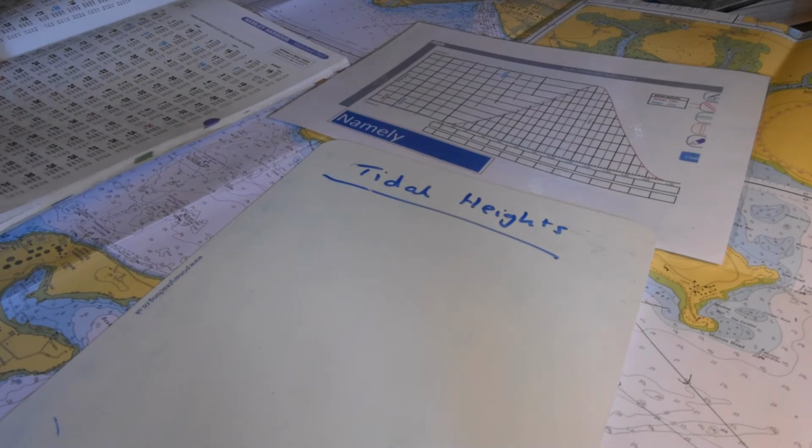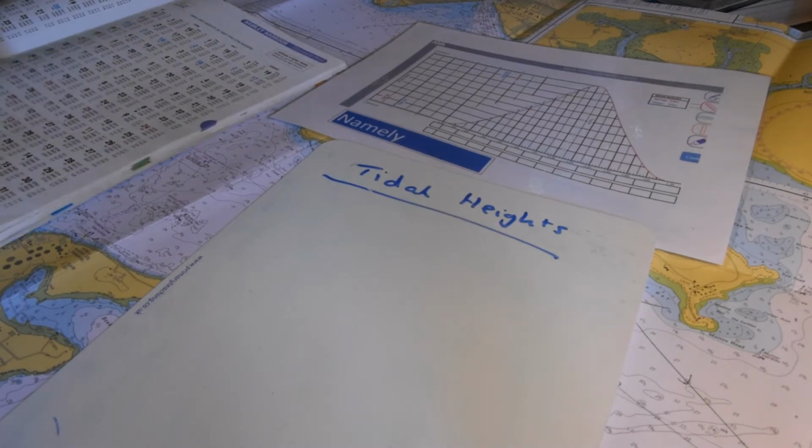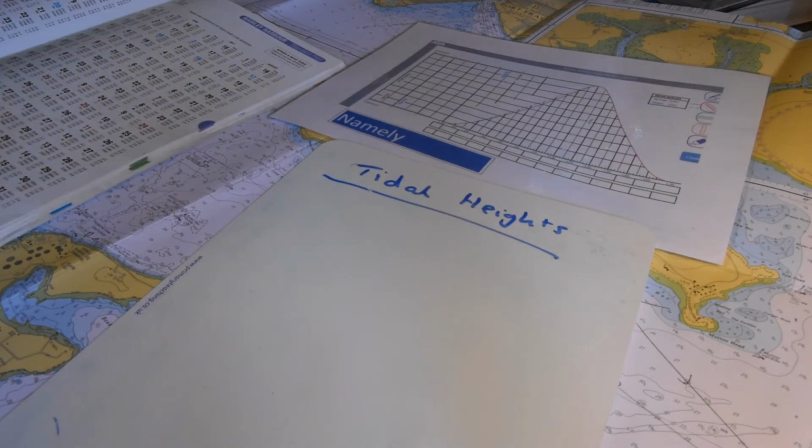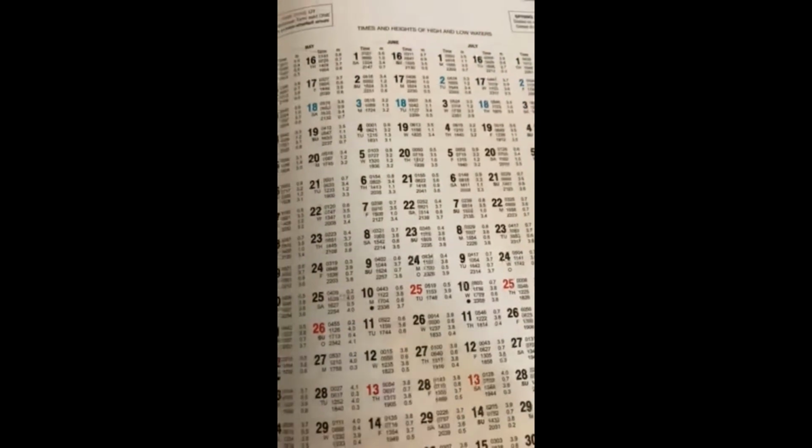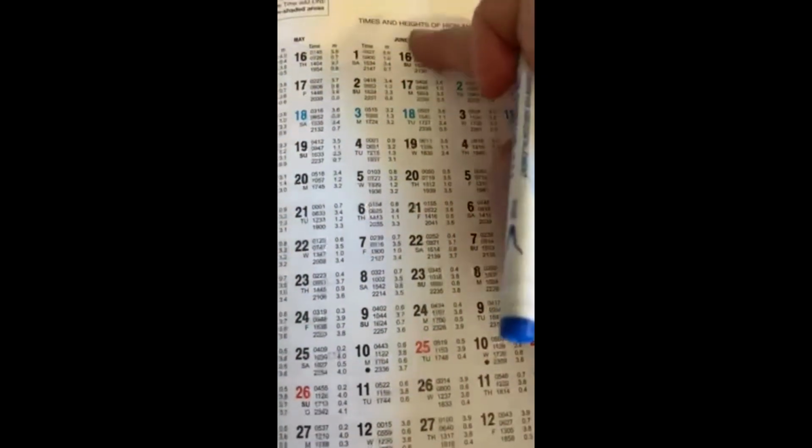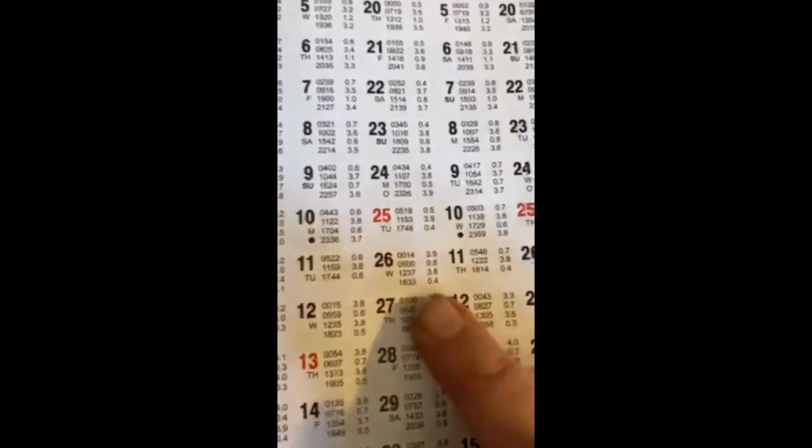Okay, so I'm going to be looking today at the 26th of June, and I want to know what is the height of tide on the 26th of June at 1400 DST.